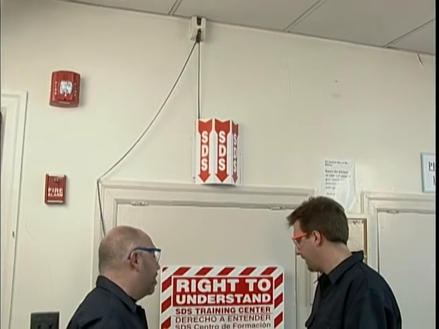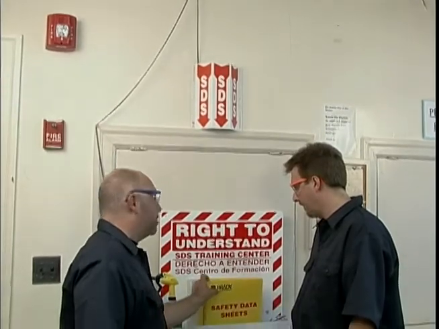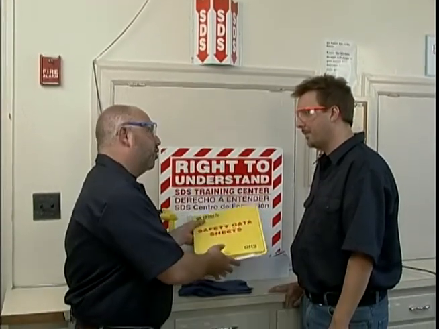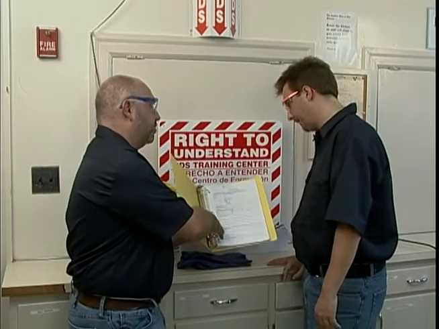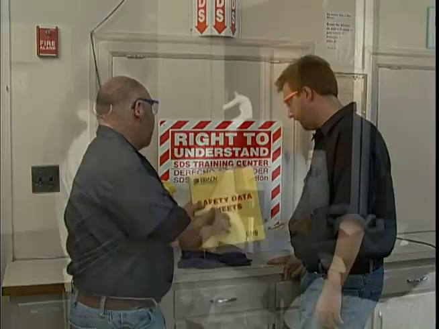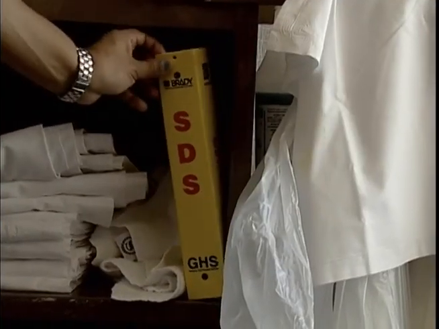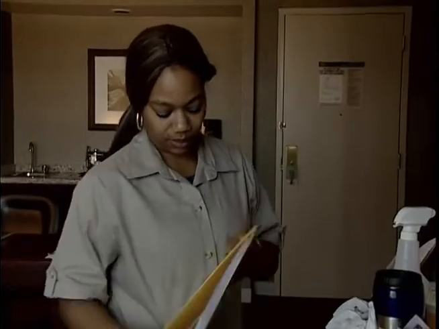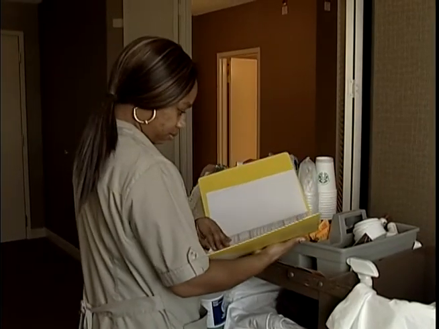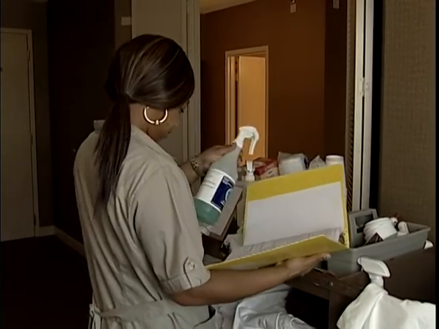OSHA's Haz Comm standard and similar state laws exist so that you have the right to know about potentially hazardous materials that you may encounter in your workplace, which is why they are sometimes referred to as the right to know regulations. Their goal is to make sure that you have the information, training, and equipment you need to work safely around hazardous materials.